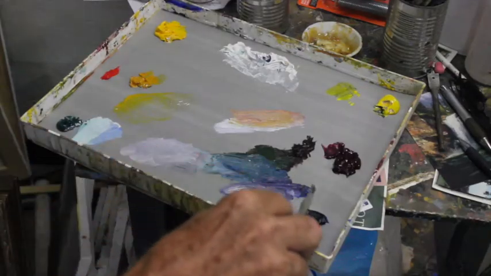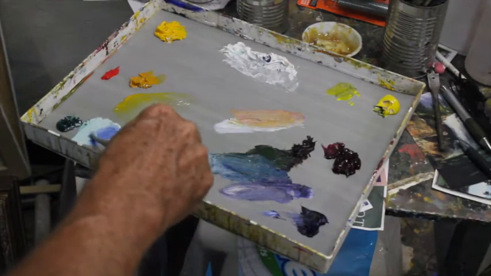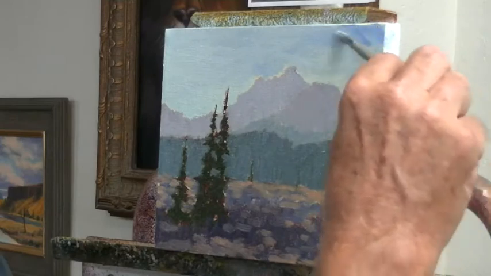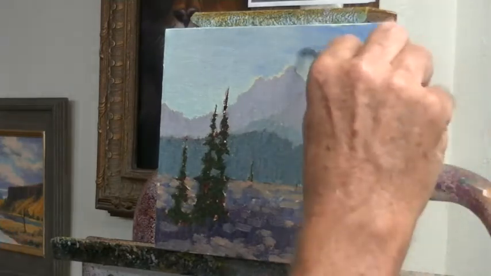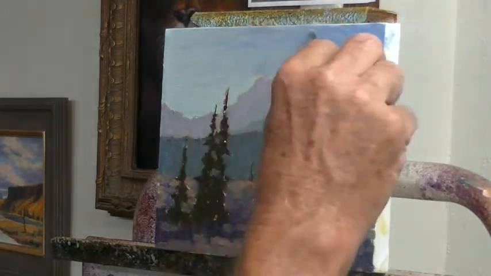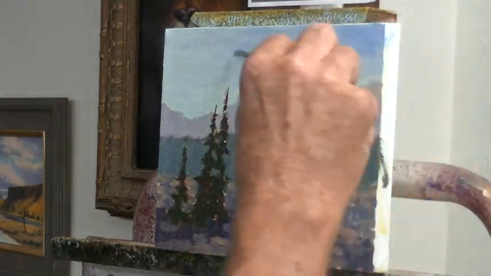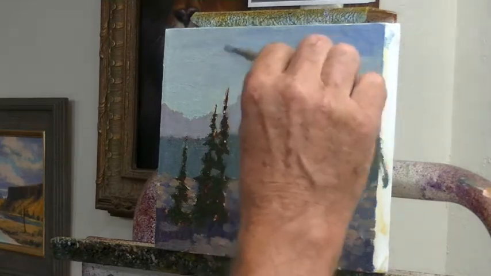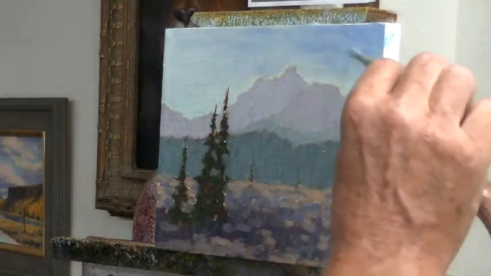So now, I can come back in with a little more cool blue and white. And I want to have texture in my sky. I don't want to have it smoothly blended. I don't know if you can see it in the monitor, but there's quite a bit of texture to that sky. So I think I'll just leave it there for now.